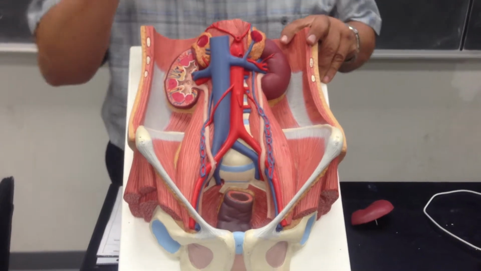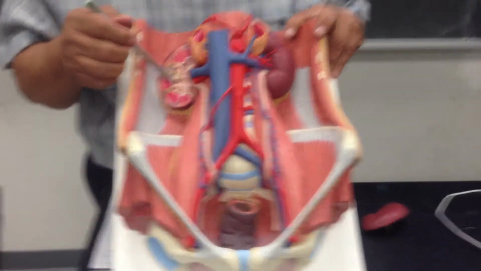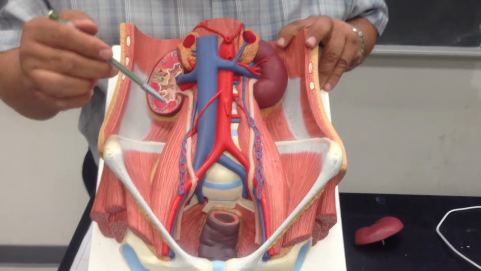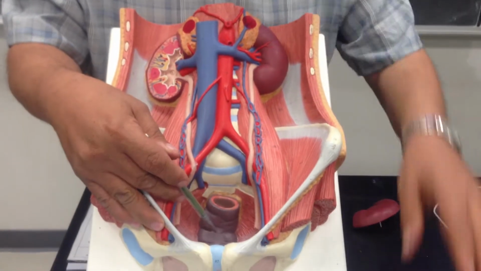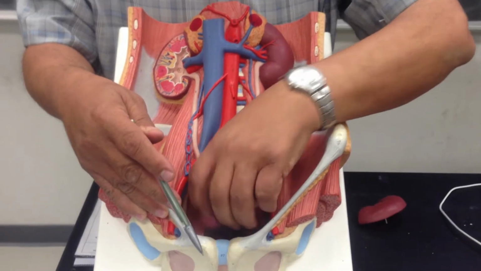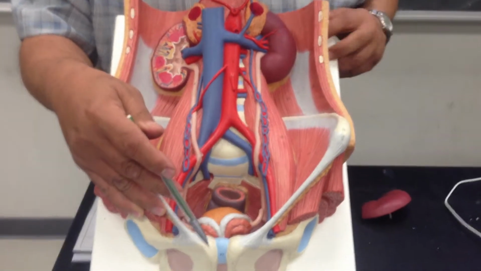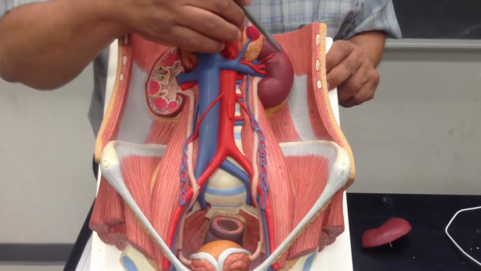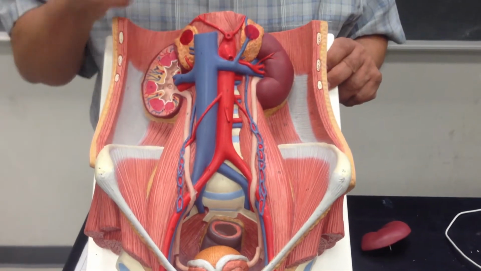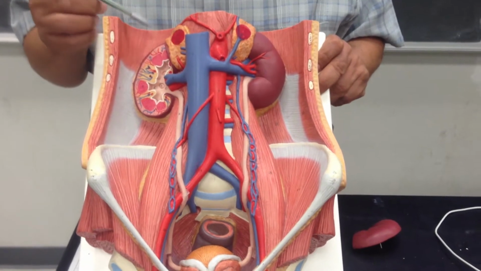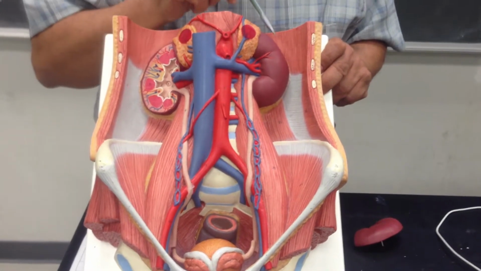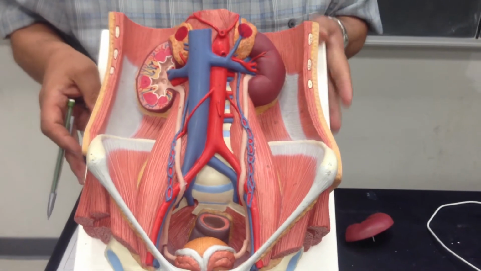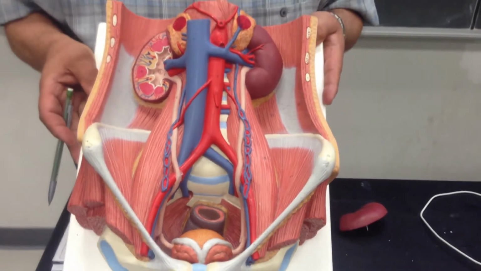Okay. The urinary system is made by the two kidneys, the two ureters, and the urinary bladder, which should be lowered down like this. As you see, the two kidneys are not on the same level. The right kidney is a little bit lower down than the left kidney. Why? Because the liver is making that pressure to be a little bit lower down in level.